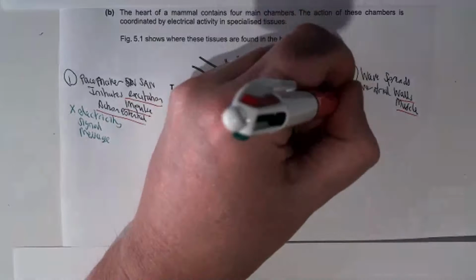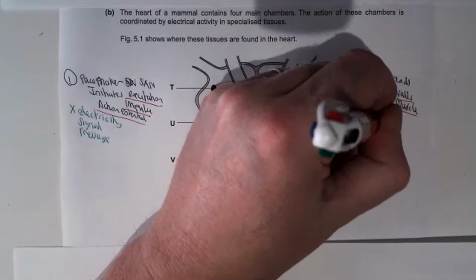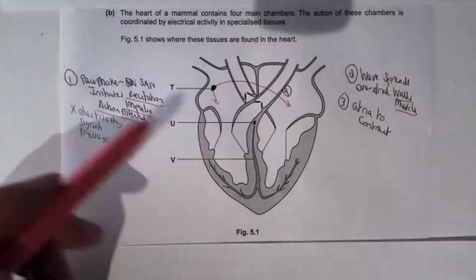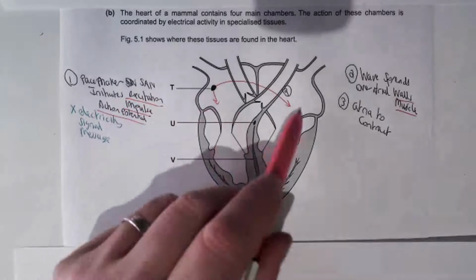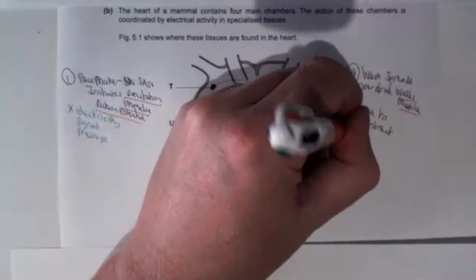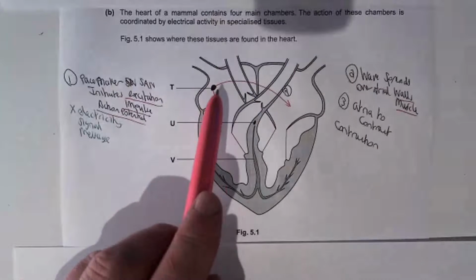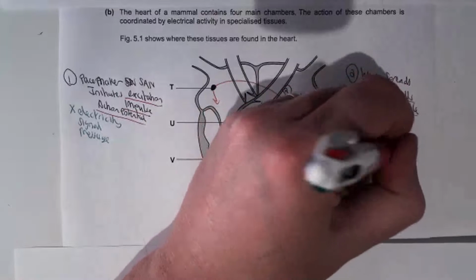That causes the atria to contract, and that's going to force the blood from the atria into the ventricle, and that contraction is synchronized. The left atrium and the right atrium will contract at the same time.